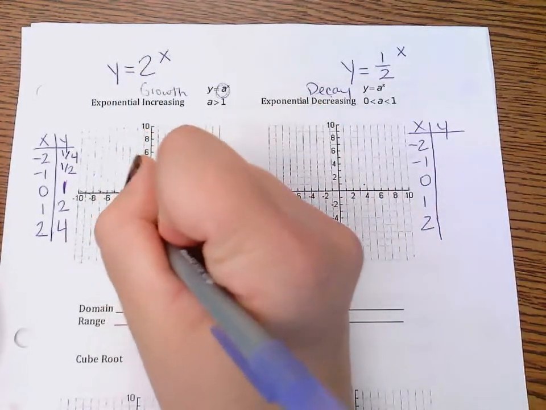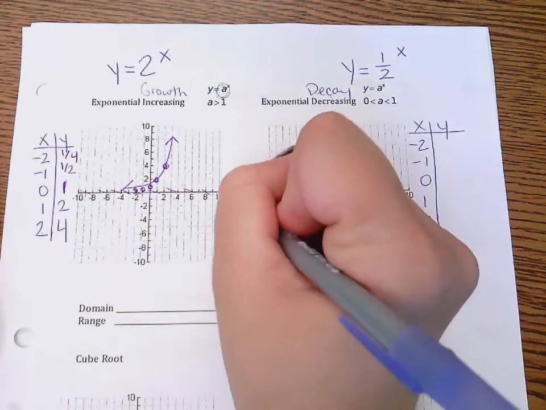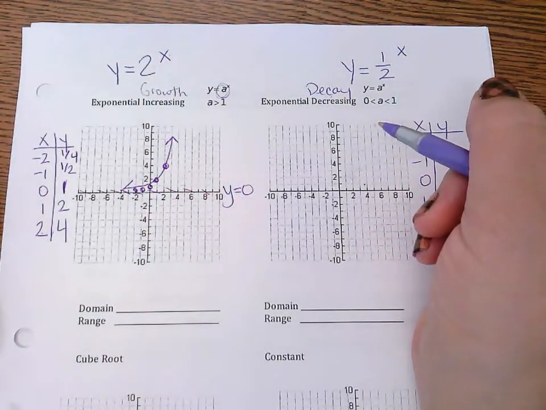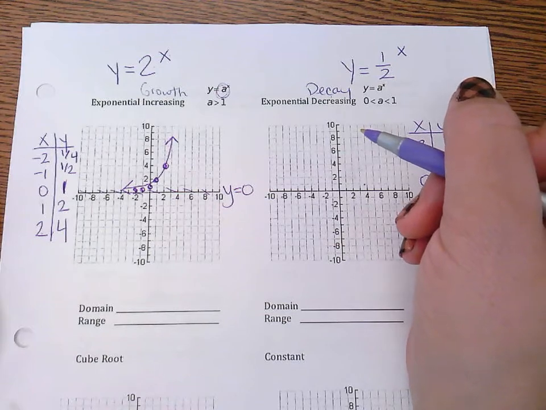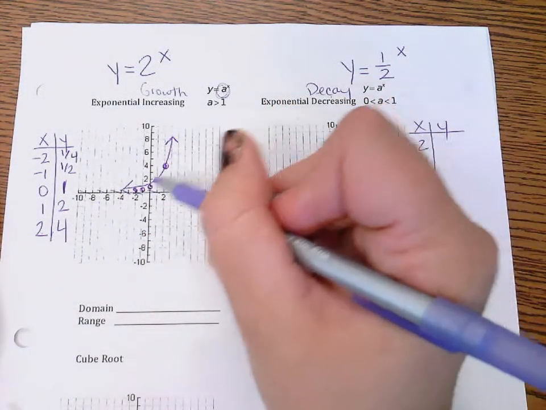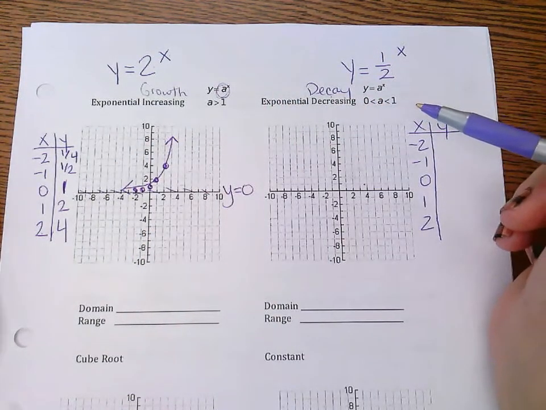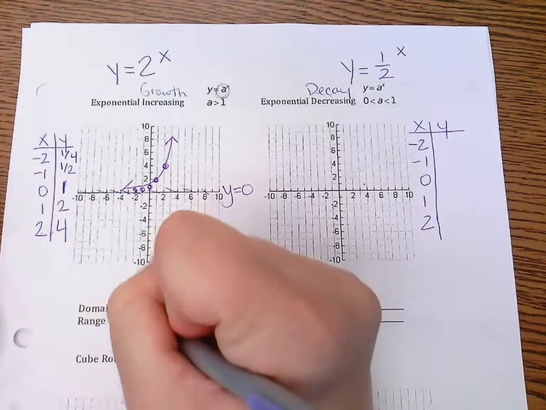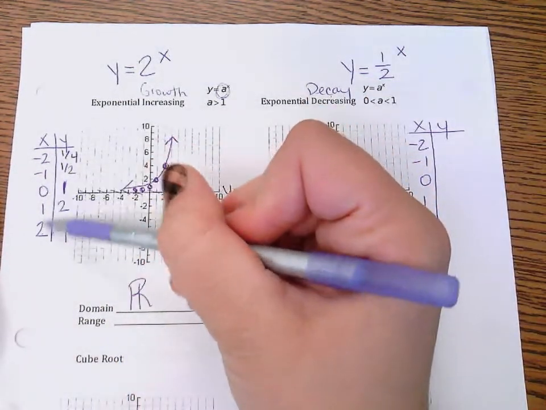And actually, you're never going to get to 0. So y equals 0 is something called an asymptote that we will study this year. So the curve is approaching y equals 0. So my domain is all real numbers. I could plug in any number I wanted.